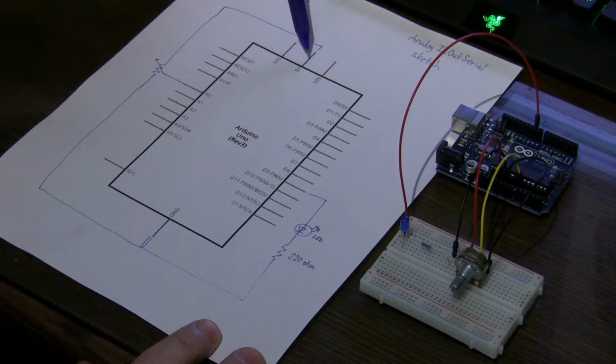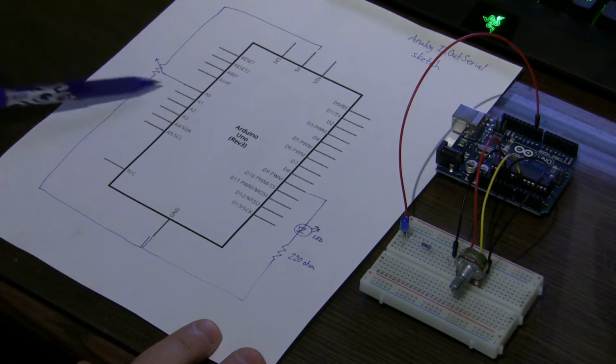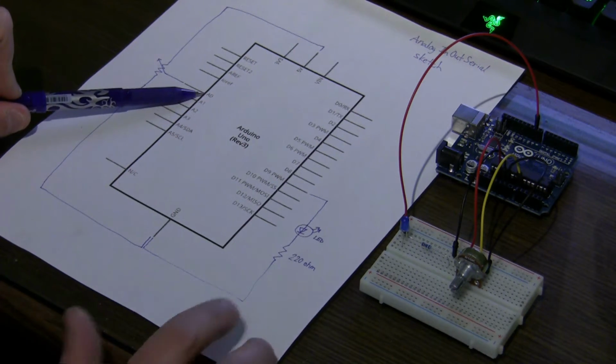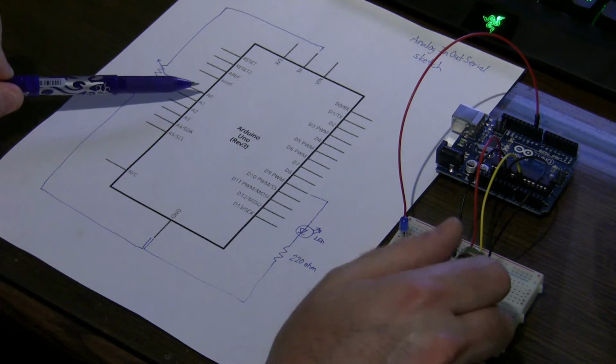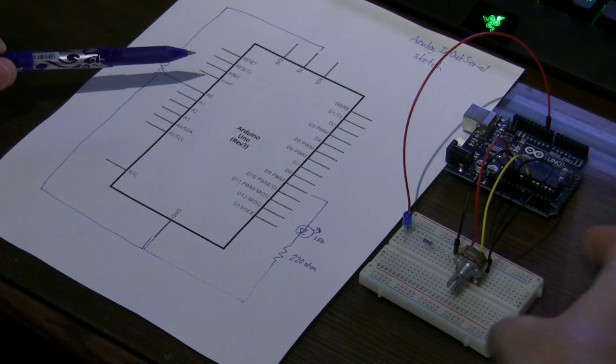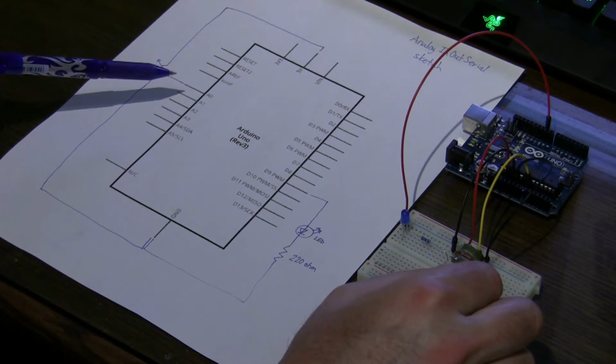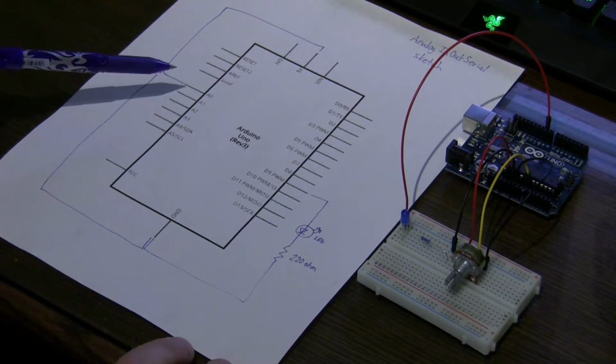Coming off of the 5 volt, we go to the variable resistor, and like before it's connected to the A0 pin, and then that continues to ground. So we're going to be using A0 to read the position where we've turned the knob on the variable resistor. And if you remember from the earlier sketches, that will always give us a value somewhere between 1 and 1023.